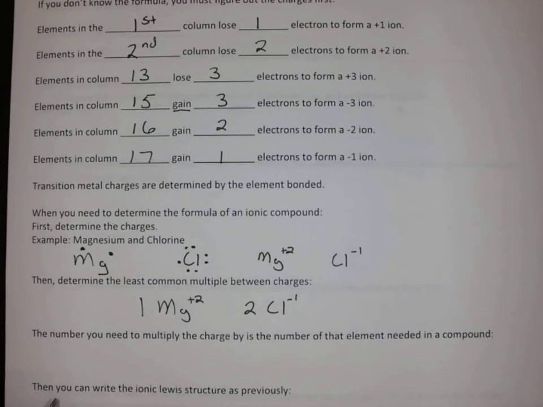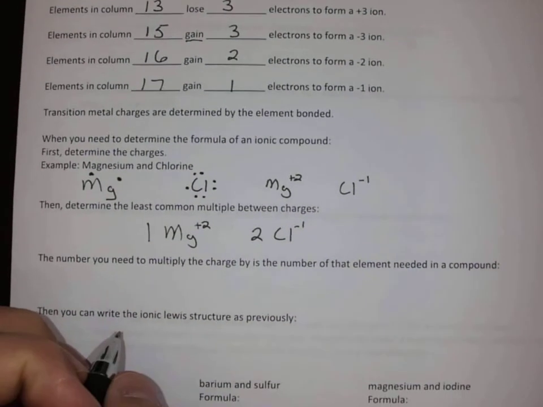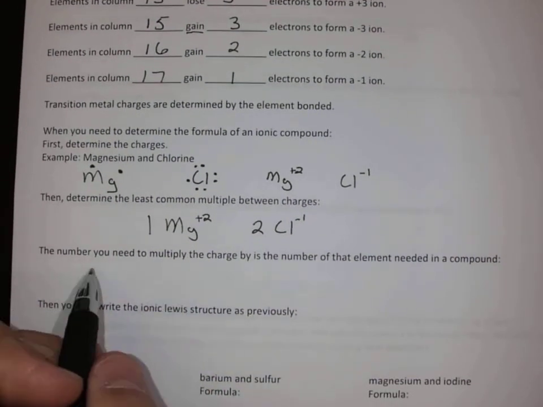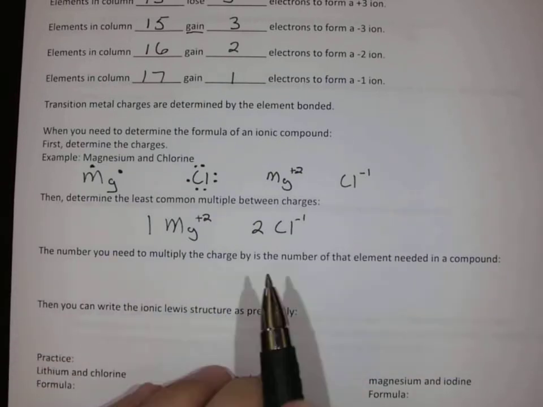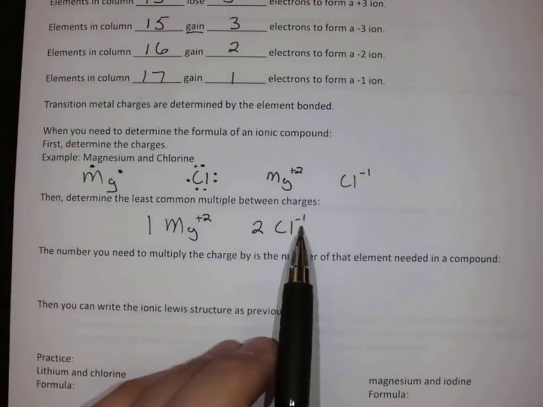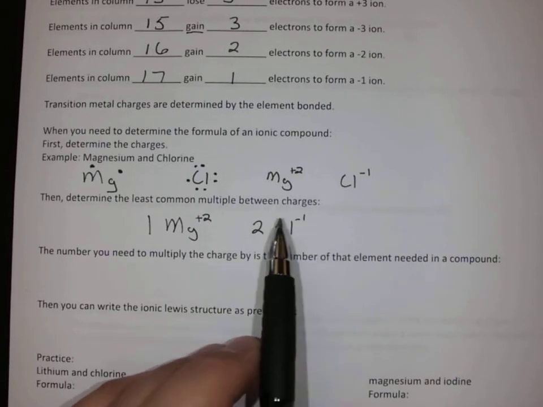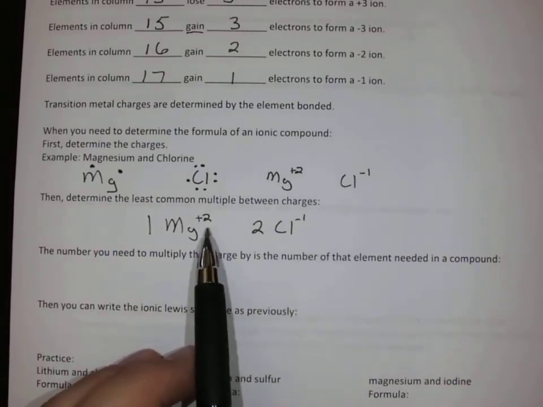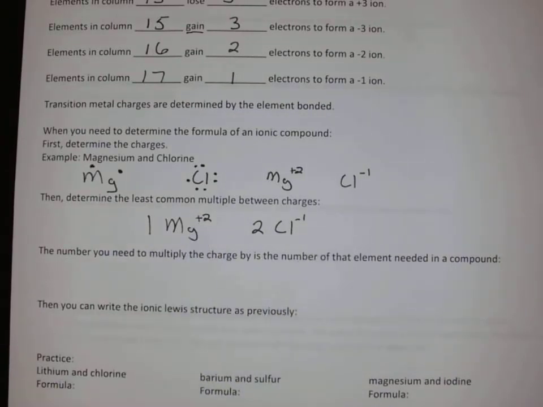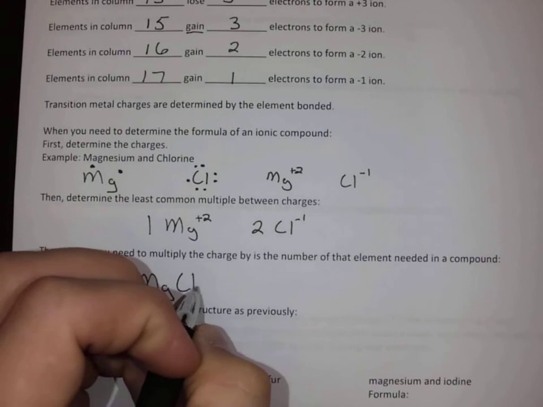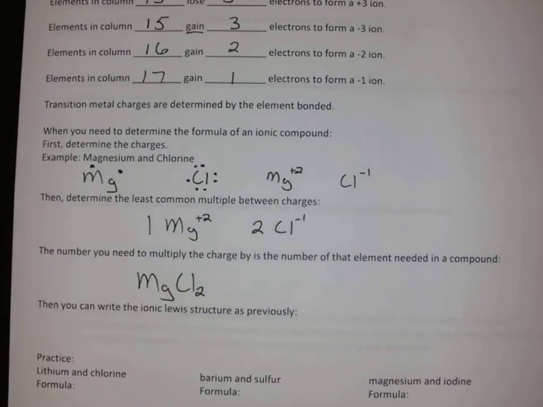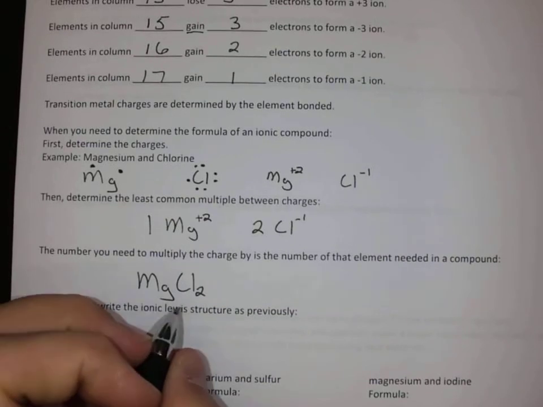So what we will end up having, right, the number that we need to multiply the charge by is the number of that element that we need in the compound. So if we're trying to get up to 2, -1 times 2 is going to be a -2. That's what we need. +2 times 1 is our +2. So what we need then is to have a compound that would be MgCl2.